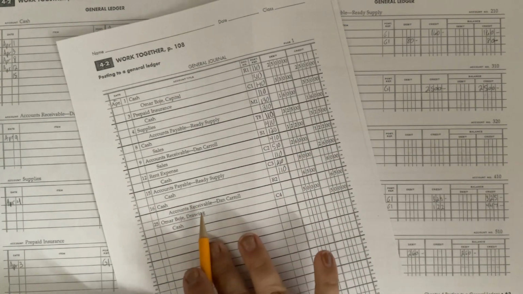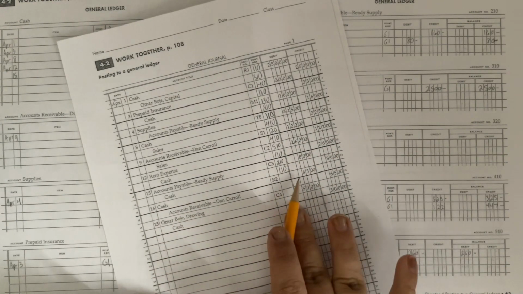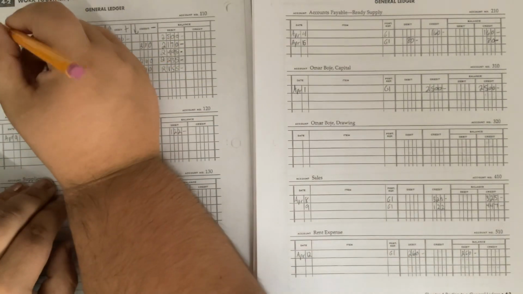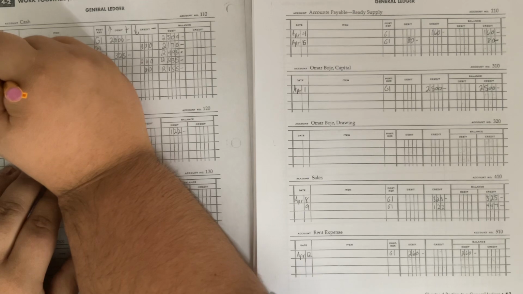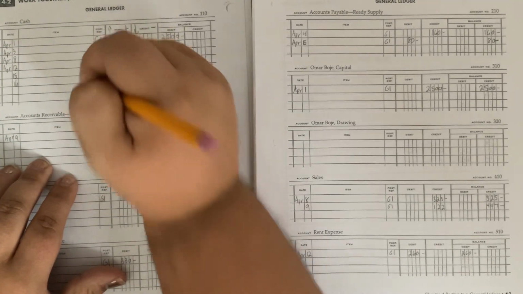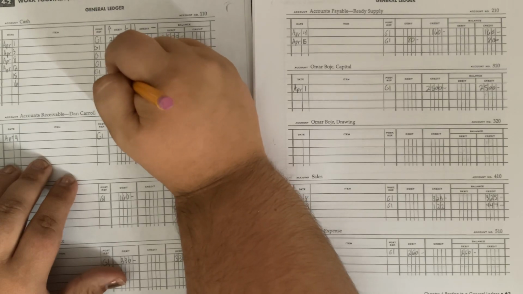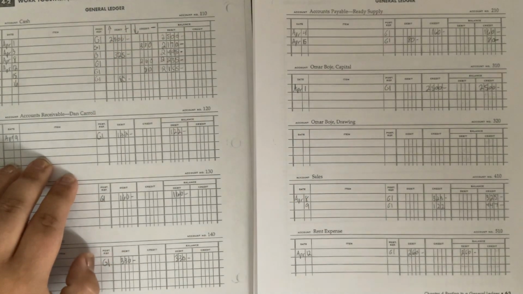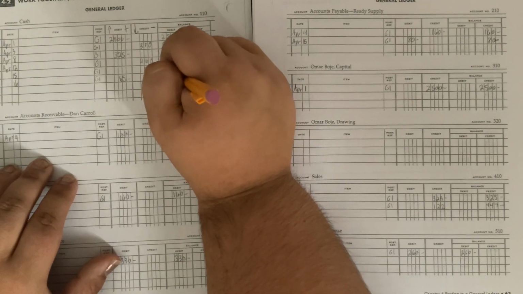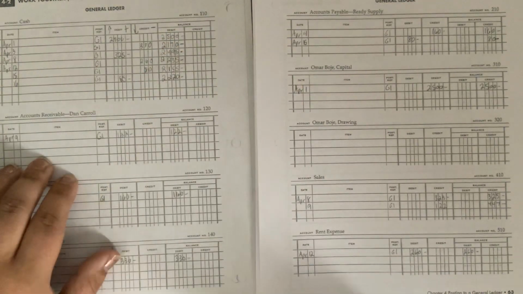We received cash on account from Dan Carroll for $65. So cash is going to go up. And this is on the 16th. Still in G1. Cash will go up by $65. Getting us $2,220.